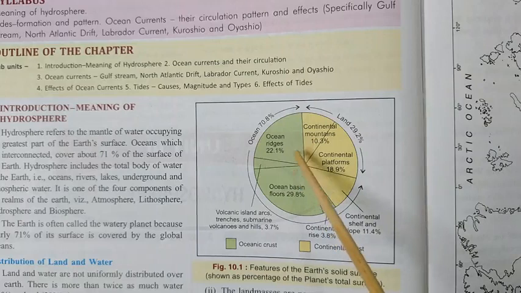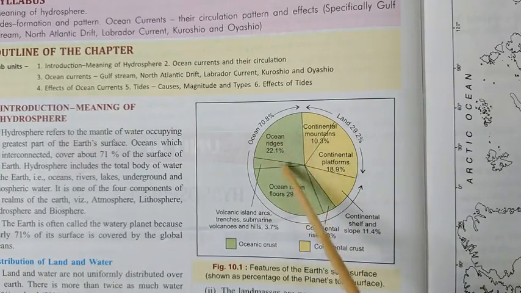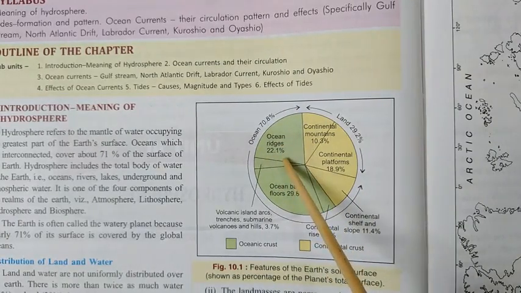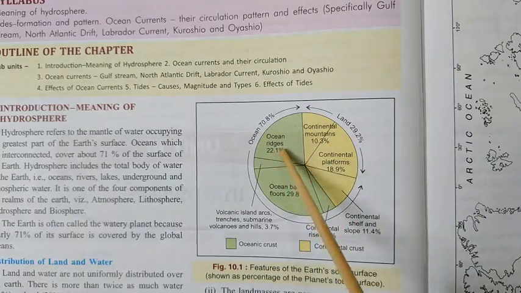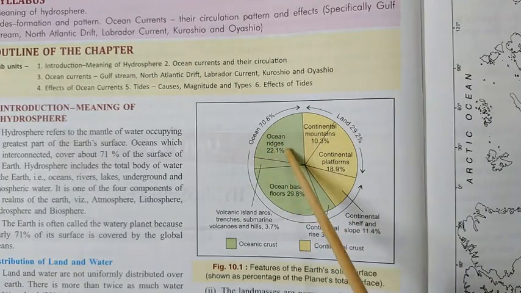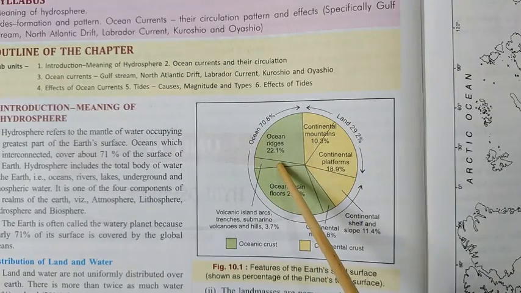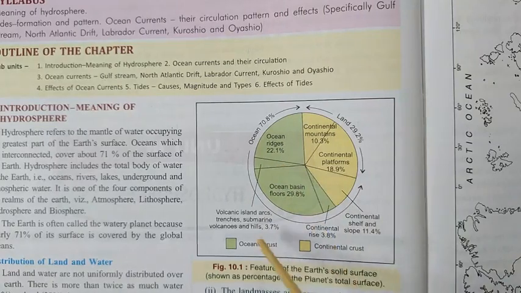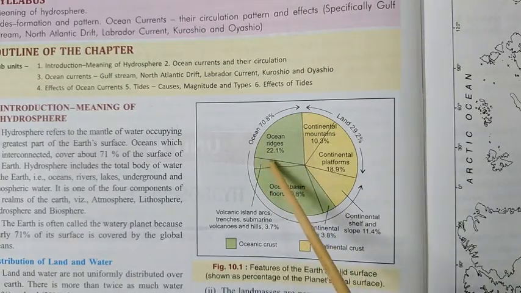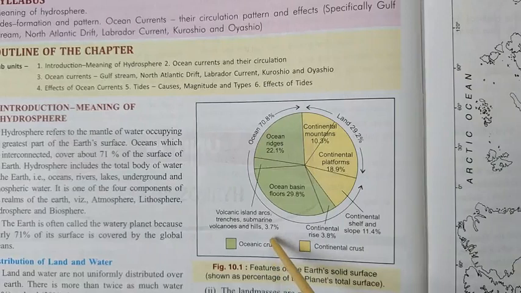But here, if you see the distribution of ocean, 22.1% part of the ocean is usually ocean ridges, and 3.7% is usually formed by the volcanic islands, island arcs, trenches, submarine volcanoes, and the hills.